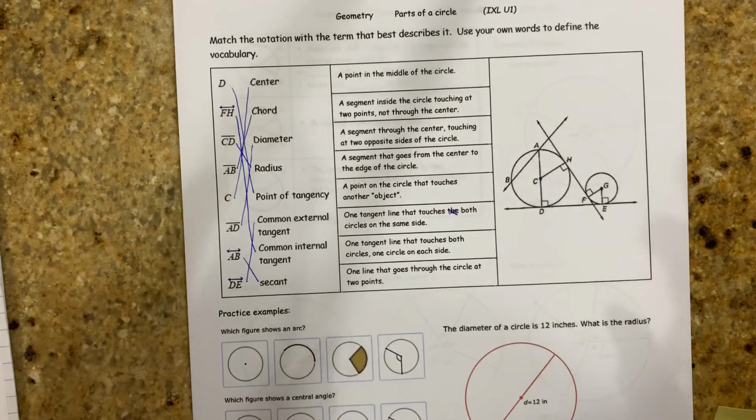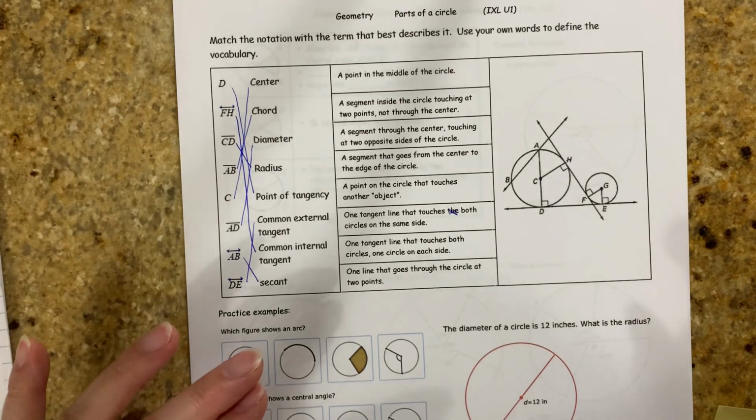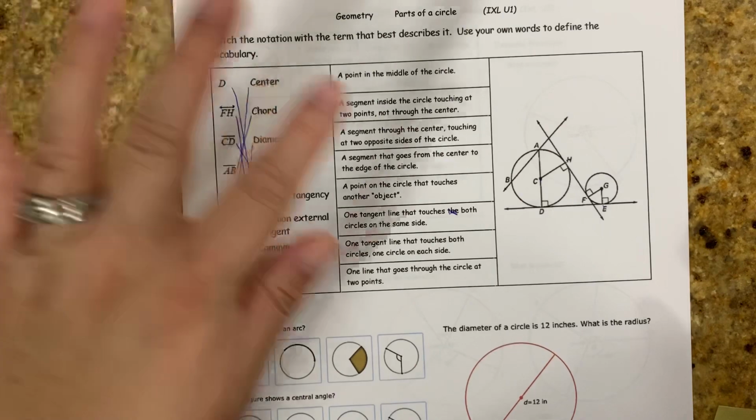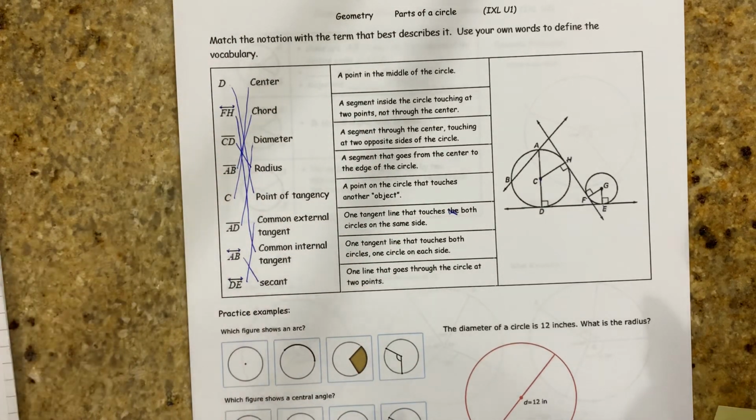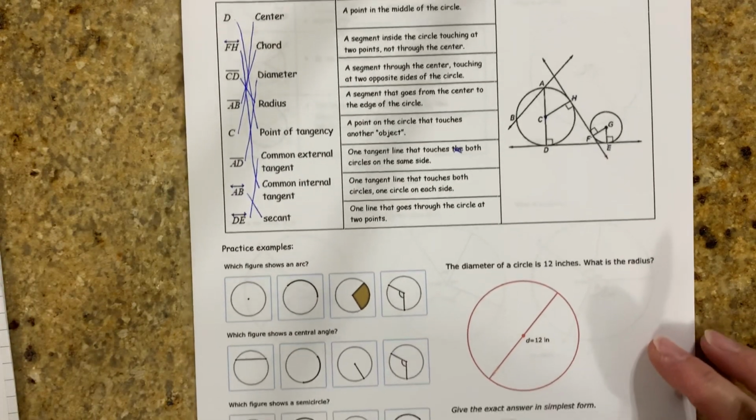So you should pause here. Make sure you have all your definitions down correct. Sorry for the typo there, but this should be your definition. All right. Okay. Now moving on.